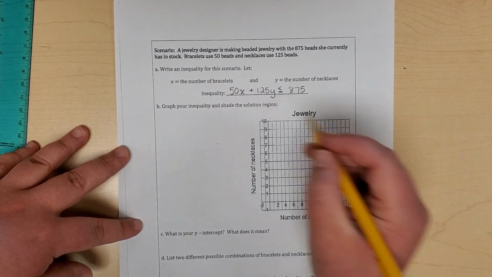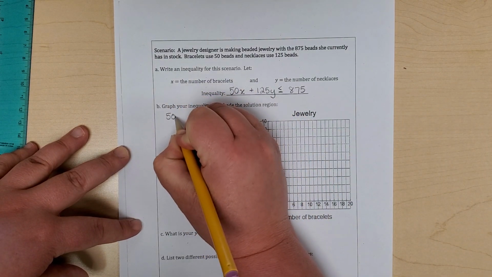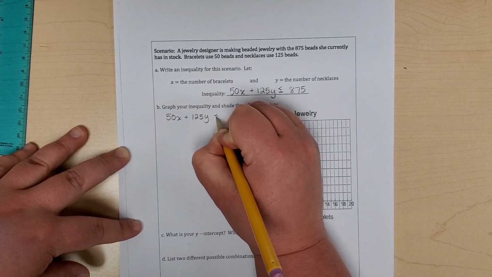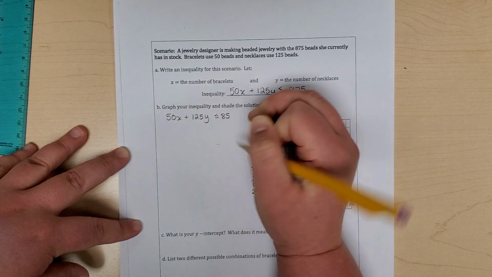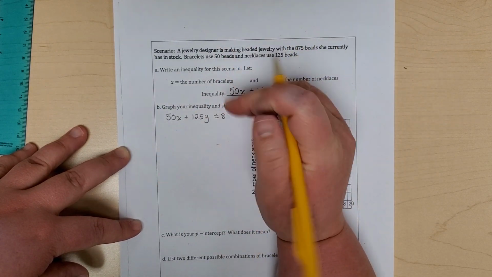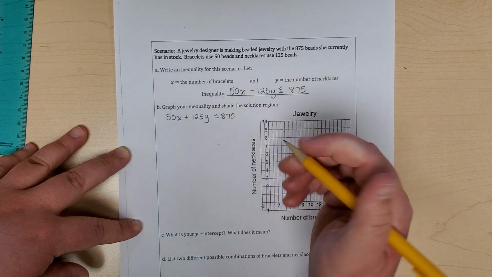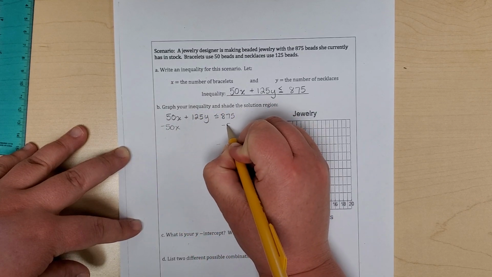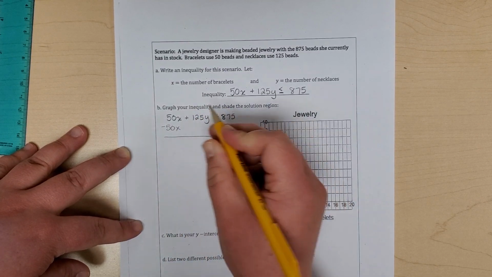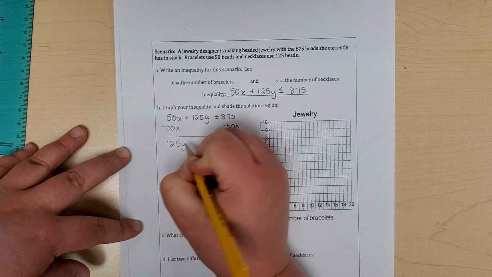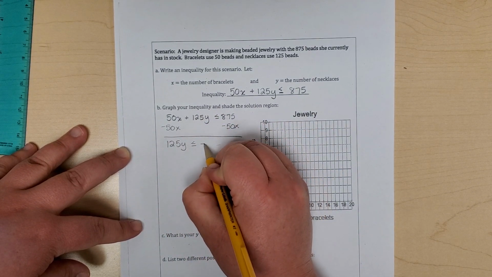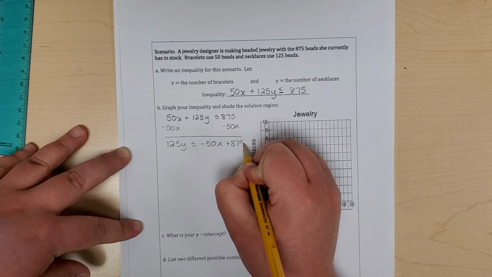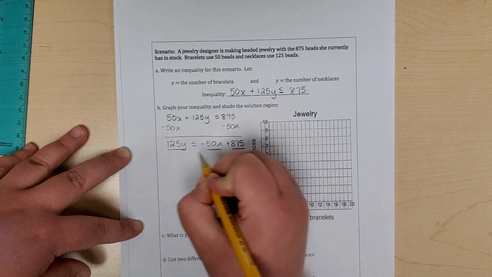But before we can do that, we have to solve for y. So I'm going to rewrite our inequality right here: 50x plus 125y is less than or equal to 875. All right, so our first step is to subtract 50x. That gives us 125y is less than or equal to negative 50x plus 875. And then lastly, we need to divide everything by 125.